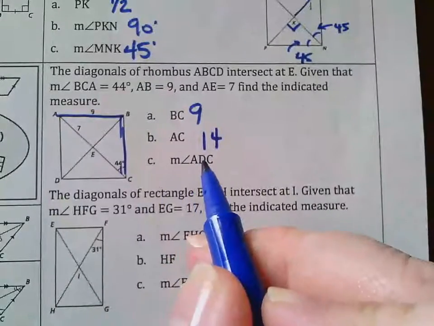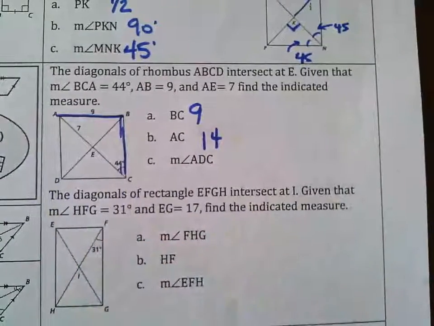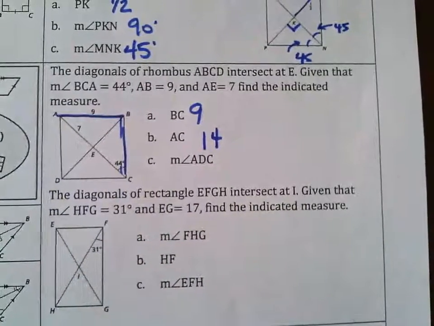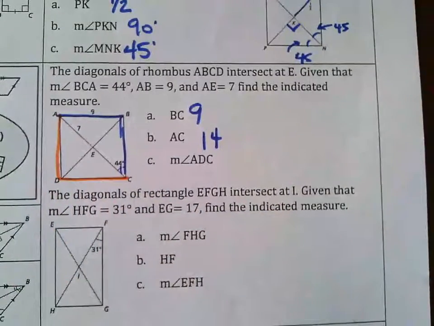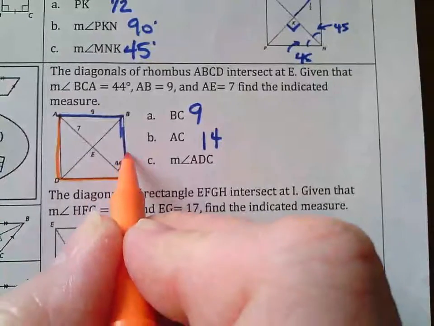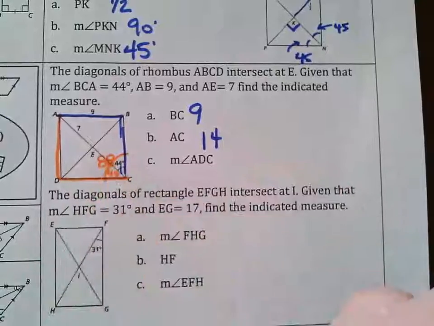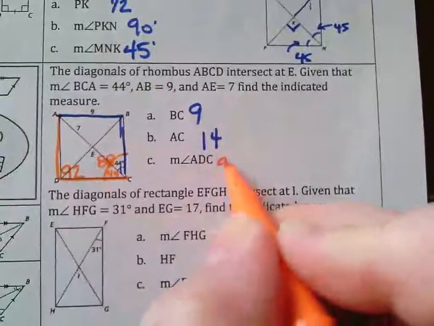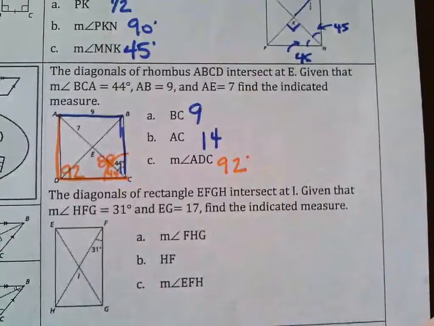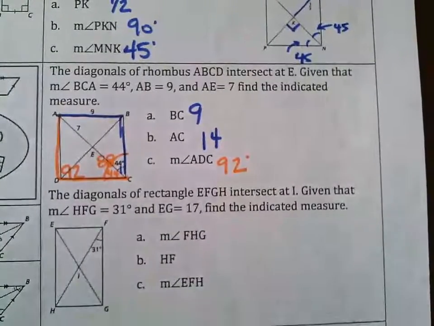And the measurement of ADC takes an extra couple steps here. ADC is the angle that we're looking for. And remember that this is 44 and this is 44, which makes the whole thing 88. Subtract that from 180, and you get this as 92. Okay. So the diagonals of rectangle.